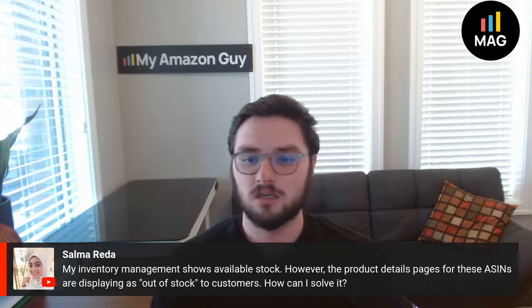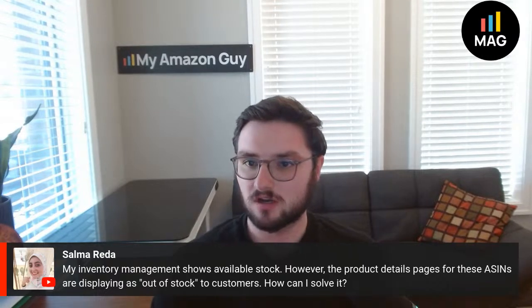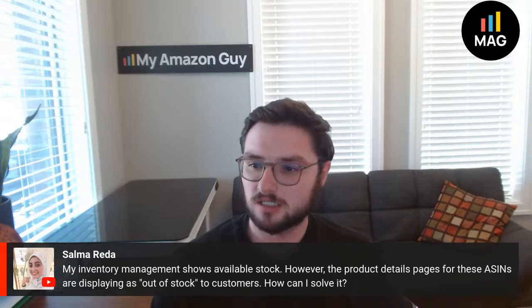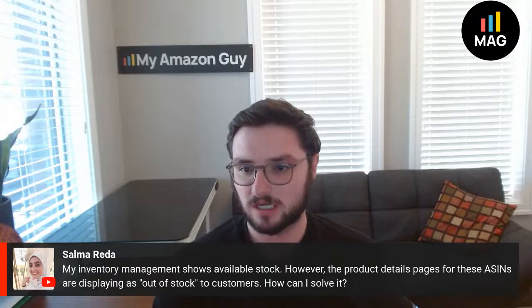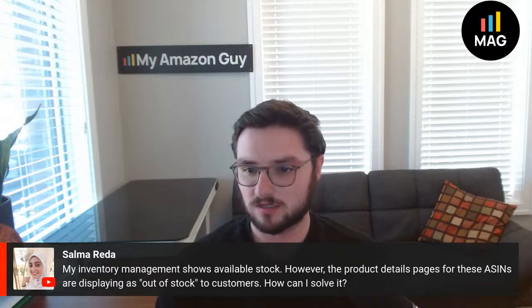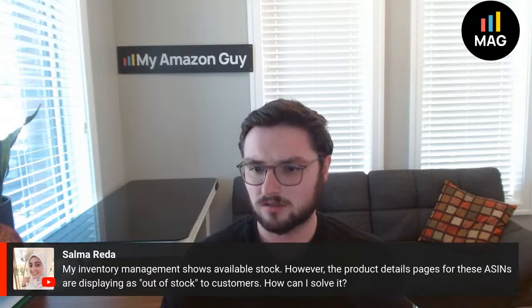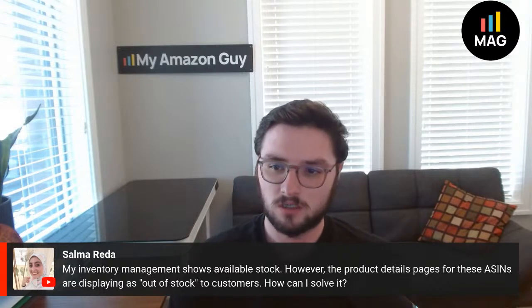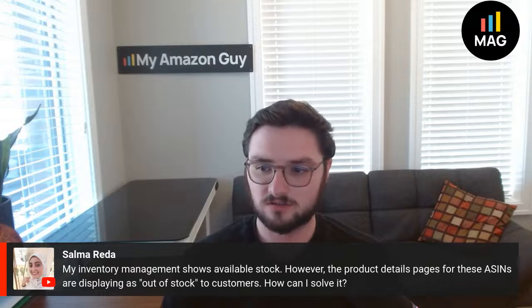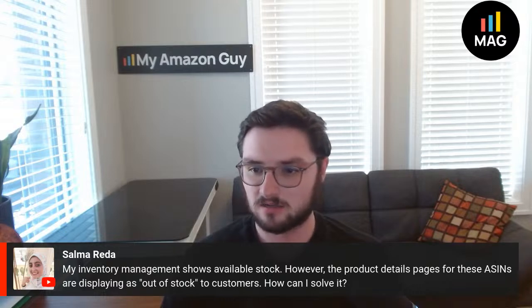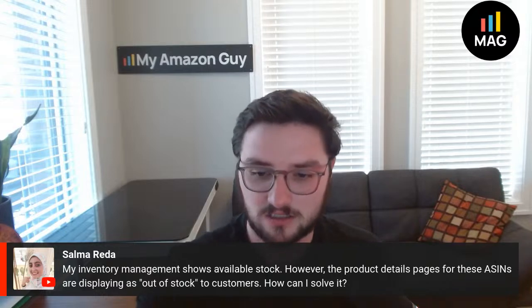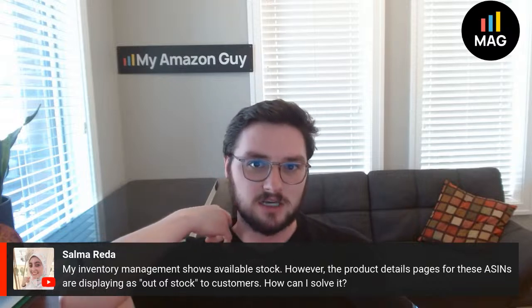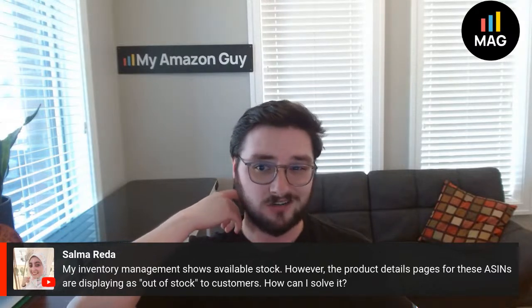Salma: My inventory management shows available stock. However, the product detail pages for these ASINs are displaying as out of stock to customers. How can I solve it? So if you're currently showing available stock, is it actually available or is it in reserve, Salma? That probably means that it's not in stock in certain locations as well.